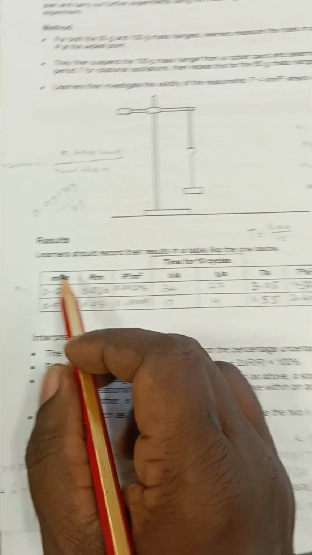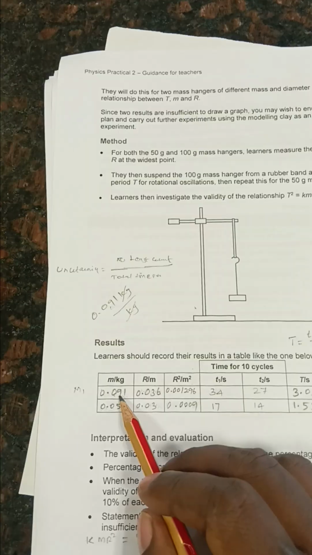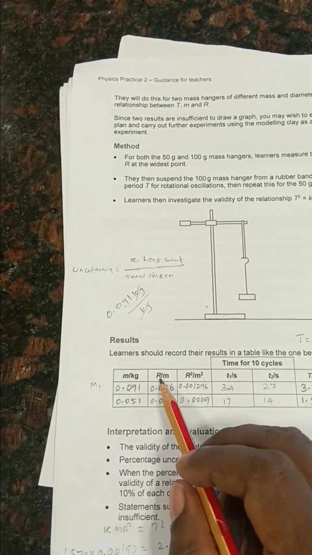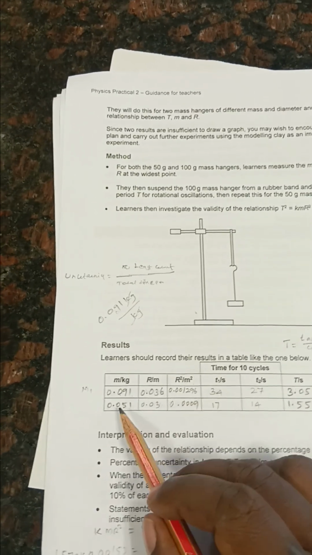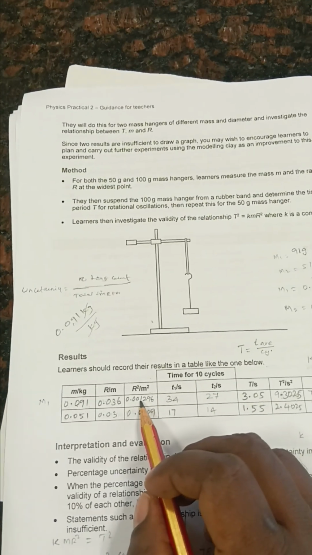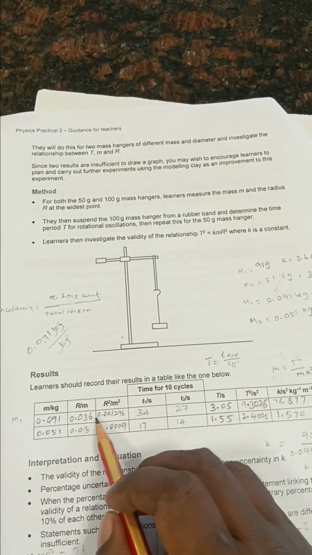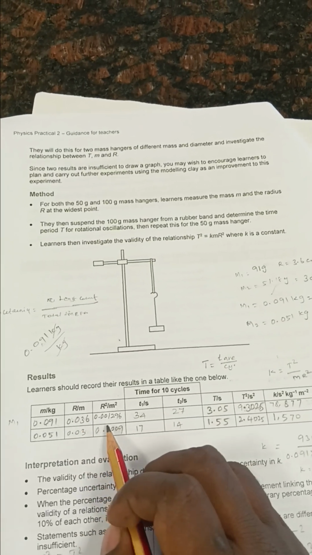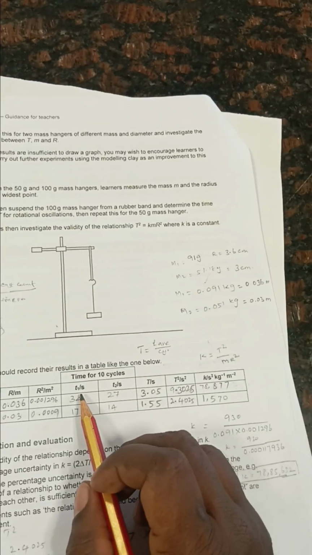That is why they are giving kilogram here, meter here, and meter square here. Meter square will be cancelled. Okay. So the mass is 0.091 kilogram and the radius is 0.036. Radius square means we multiply 0.036 into 0.036. If you multiply, we will get 0.001296.